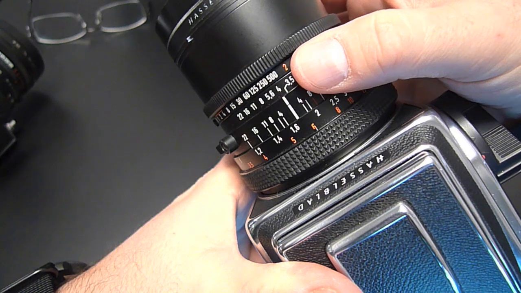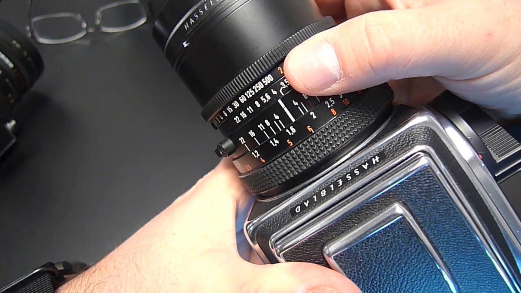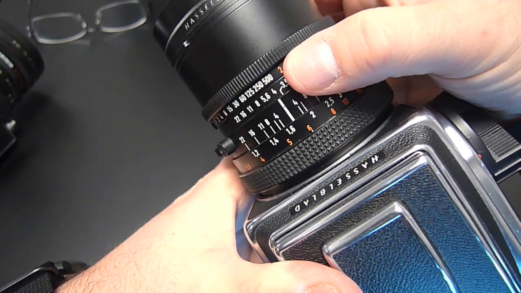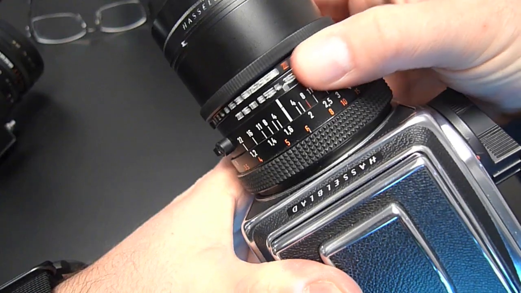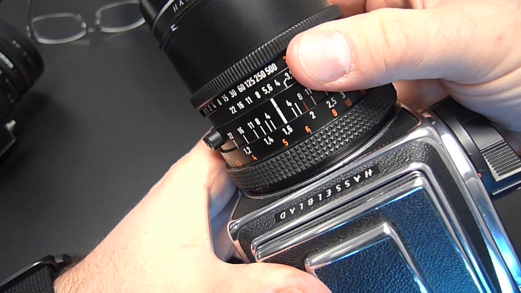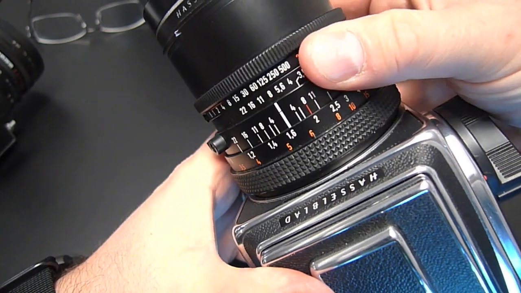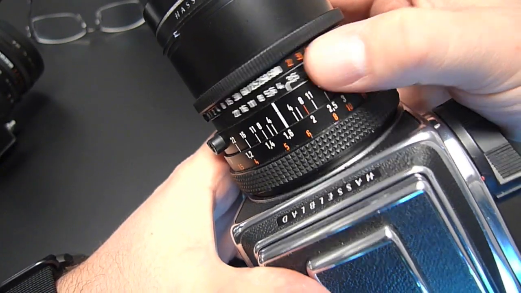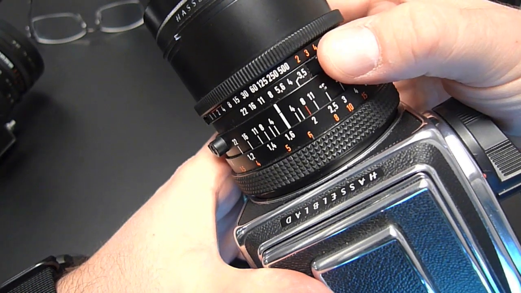Now if I want to have longer depth of field, or deeper depth of field, I can hold this button down and I can just turn the lens around. That keeps the exposure value constant while I'm changing the f-stop and shutter speed. I love this about shooting a Hasselblad. It's one of my very favorite things.